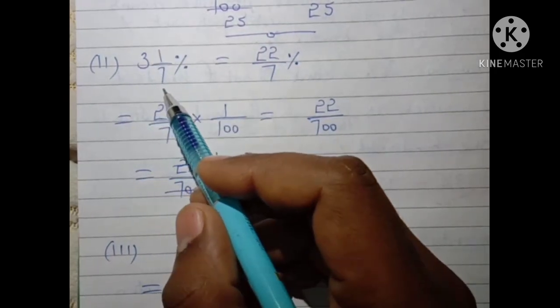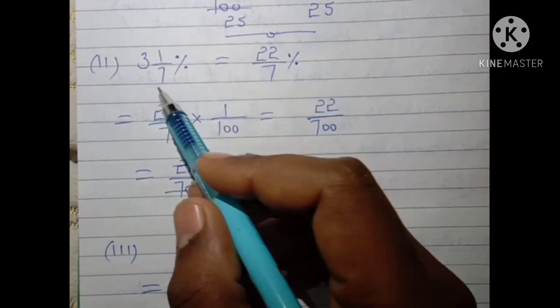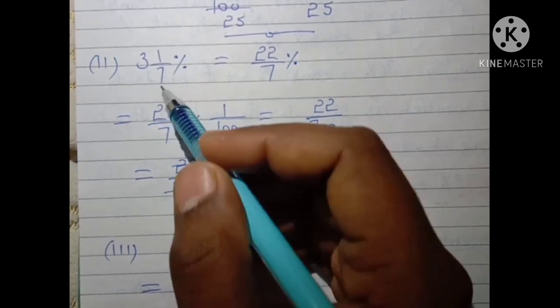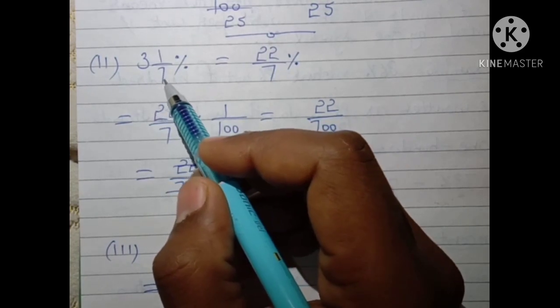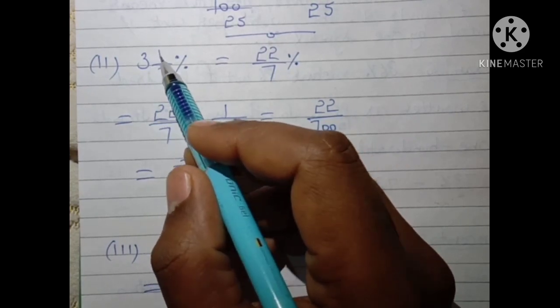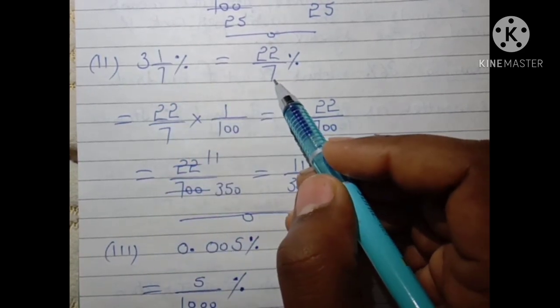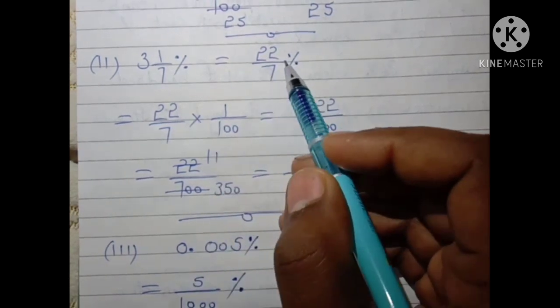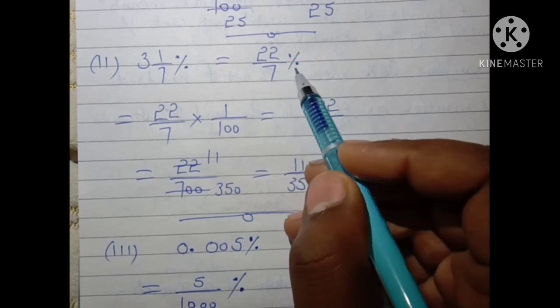This term, first of all, is given as a mixed fraction. It is also given in percentage. Again we have to convert it into a fraction. So first of all, make it a simple fraction. How? 7 3s are 21, 21 plus 1 is 22 by 7, and the percentage symbol stays as it is. And now you can see we have to remove this symbol from here.